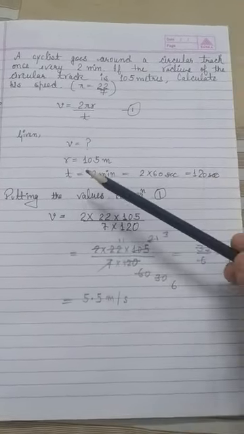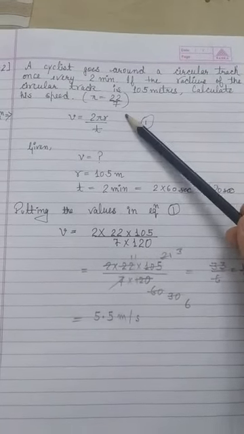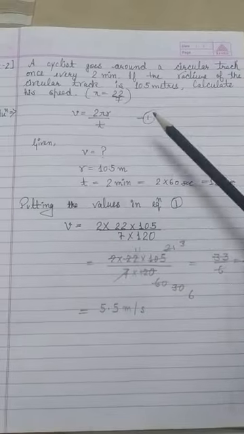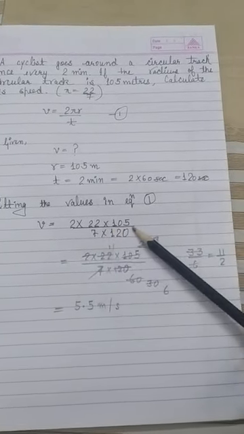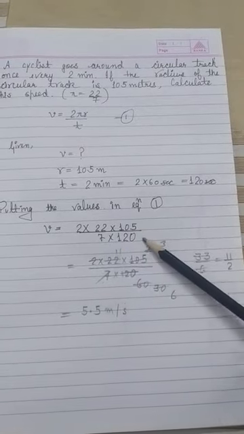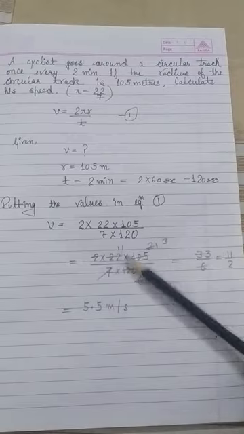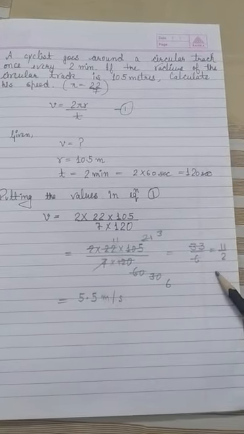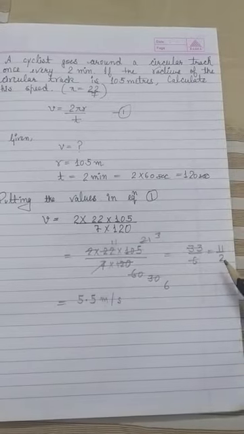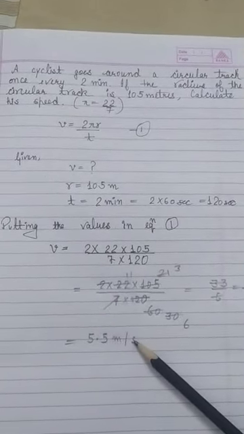Now, putting this value of r, t and pi, which is 22 upon 7, in equation number 1, v is equal to 2 multiplied by 22 into 105 upon 7 into 120. When we simplify it, it comes out to be 33 upon 6, 11 upon 2. And 11 divided by 2 comes out to be 5.5 meter per second.